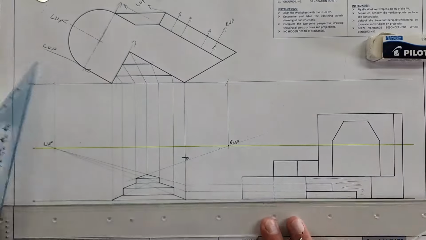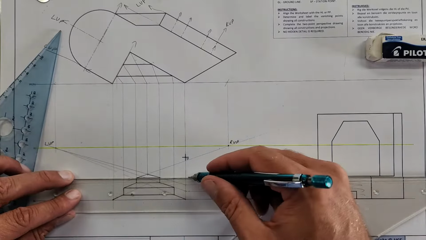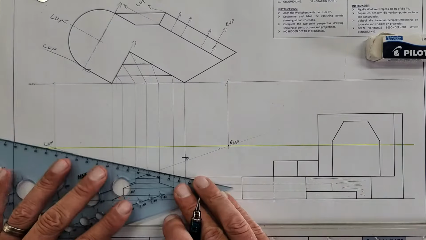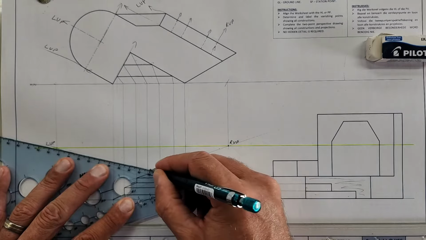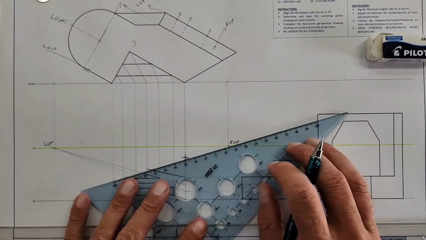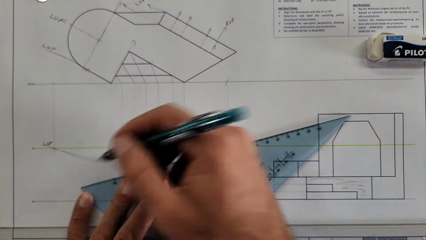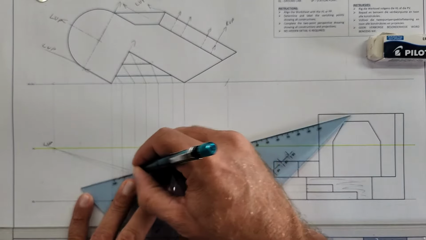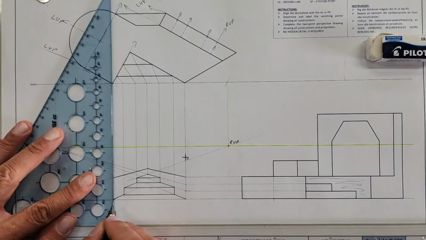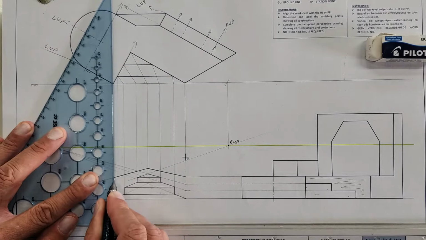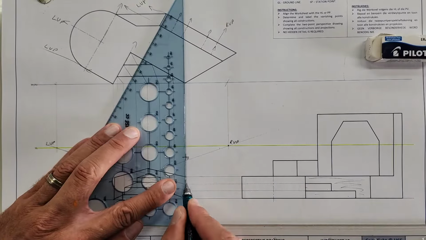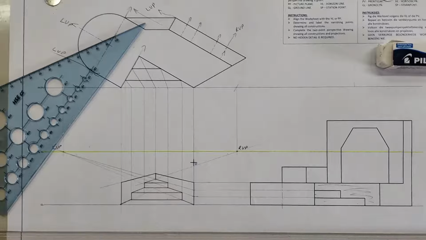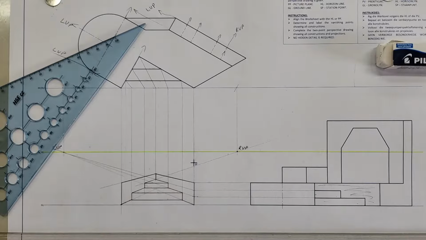Alright, the last height here is the top of this. This one I can now draw in nice and dark. Alright, let's take a deep breath. Happy with that up to that point? Anybody wants me to repeat the step?